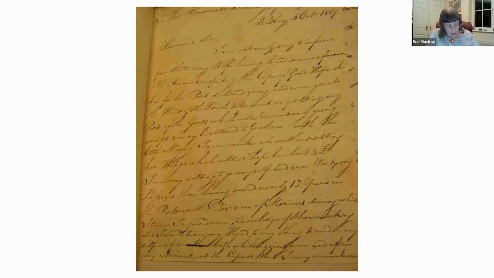Honoured Sir, I am extremely sorry to inform you that my wife, having heard an unfavourable account respecting the Cape of Good Hope, she has for her part declined going, and even gone to the heads of the parish to prevent my selling any part of the goods which will prevent my going, except I may be allowed to go alone with the little money I can make without selling things here, which will, I hope, be about £3.